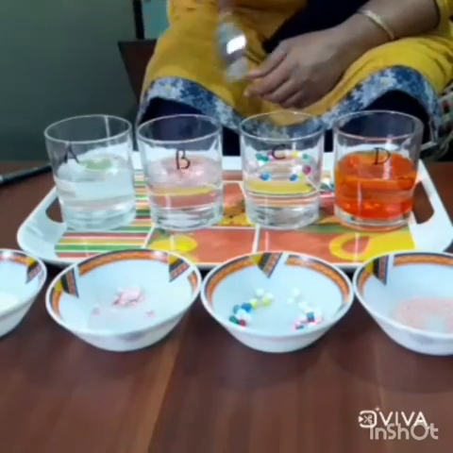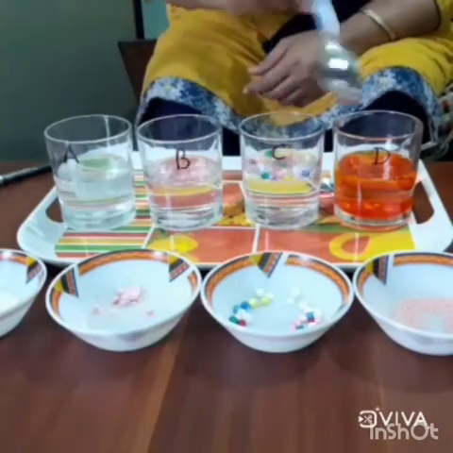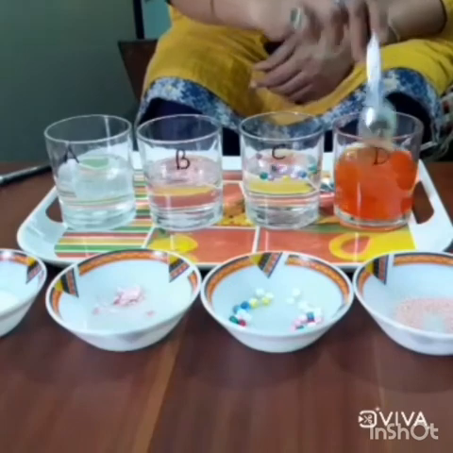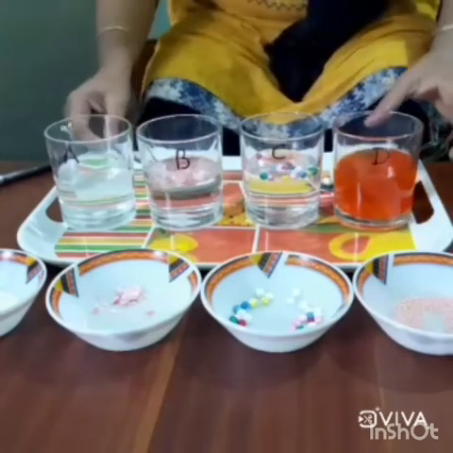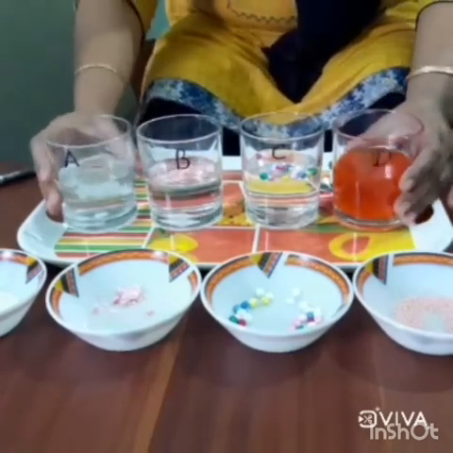What do you notice? There are no particles of salt and glucose visible inside tumbler A and D.